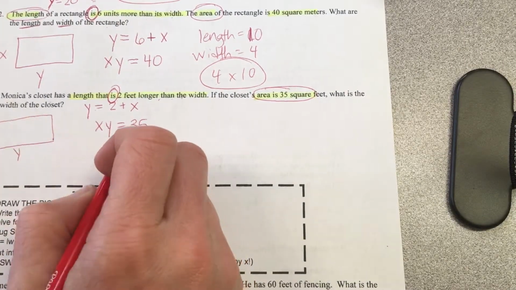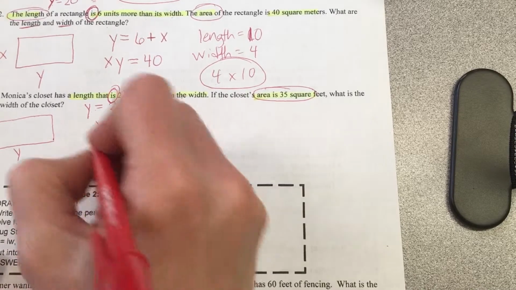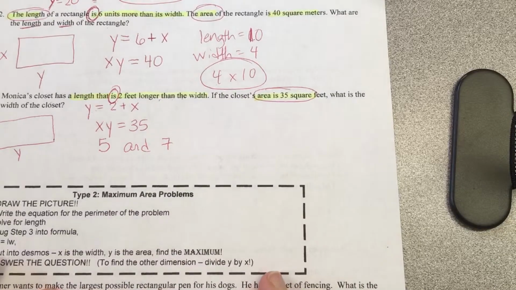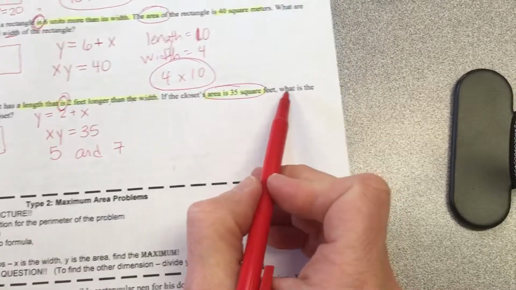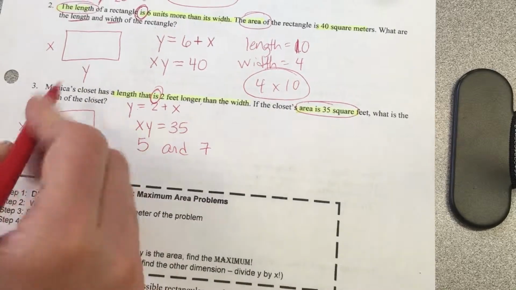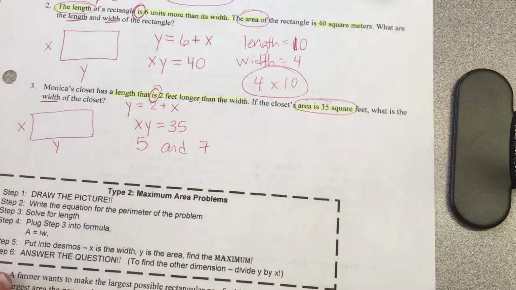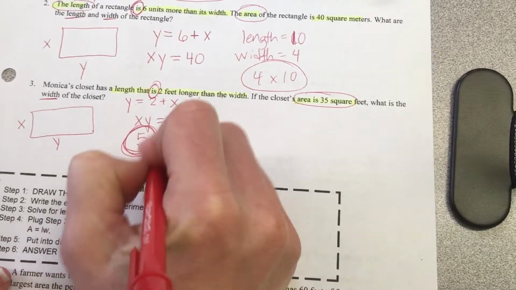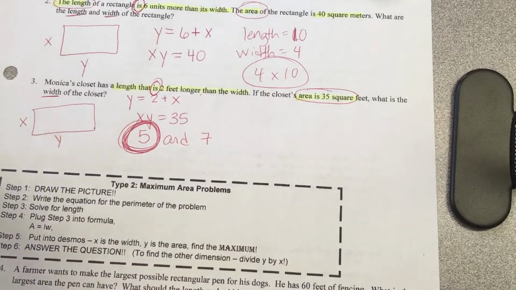What are y'all getting for the intersection? 5 and 7 is what you're getting for the intersection. Remember, you need to answer the question. What's the question say? What is the width of the closet? This one's asking for the width. Which one's the width, 5 or 7? 5. So on this one, you need to only circle the 5.